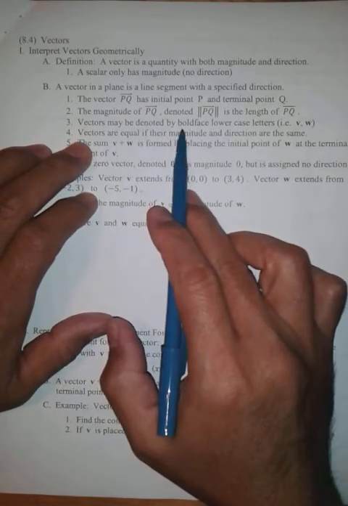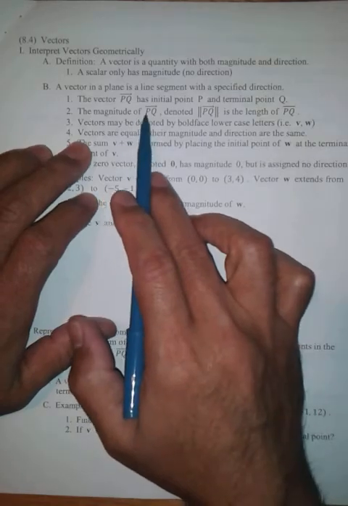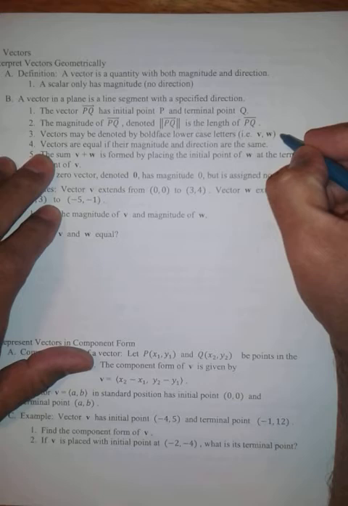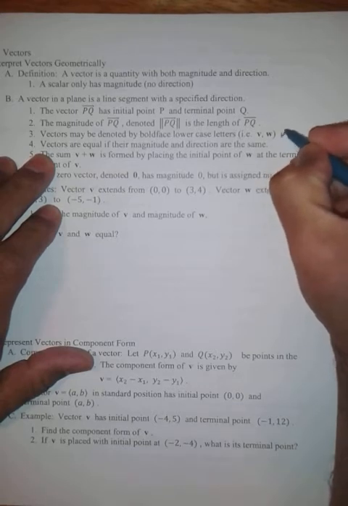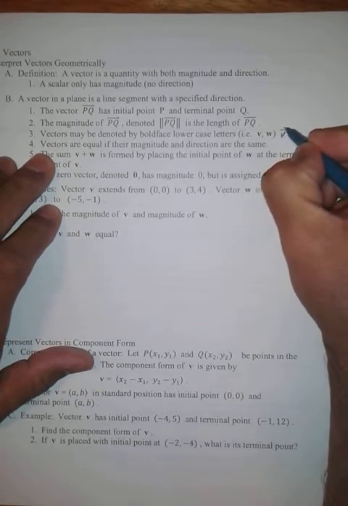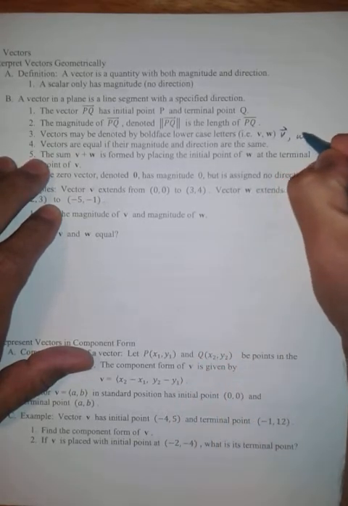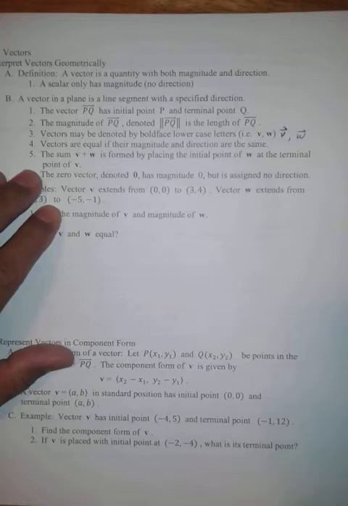So the name of a vector can be denoted different ways: as a bold-faced letter, or sometimes as an italic letter with a little ray sign on top of it. Okay, so V or W like that.